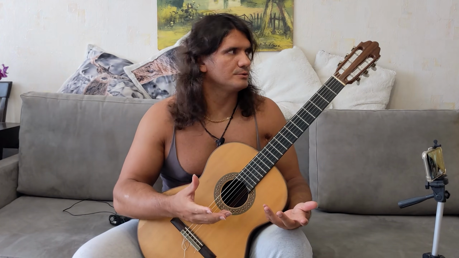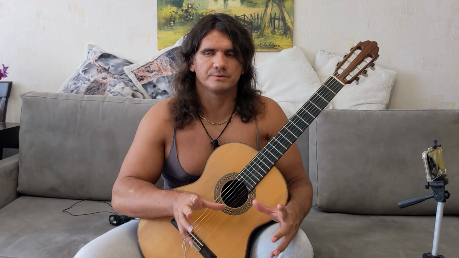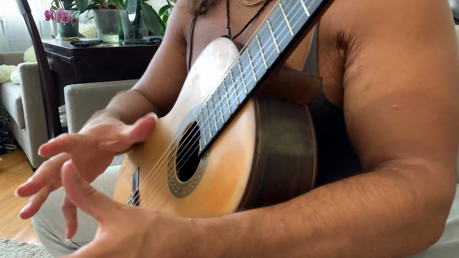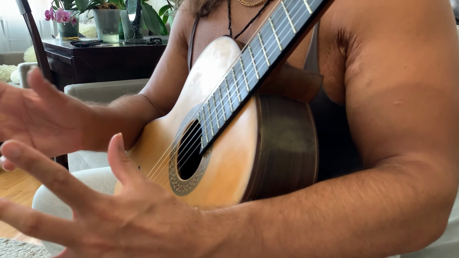So it's like a new comprehension of the right hand. So I recommend you do the same. Just don't be restricted to one point of view, because each of them has its advantages and its weaknesses.